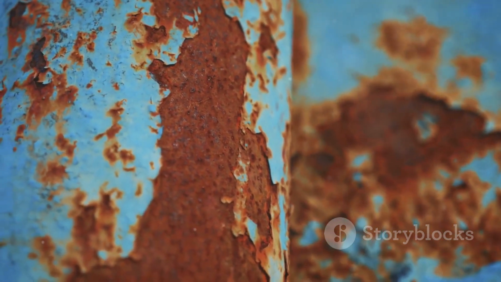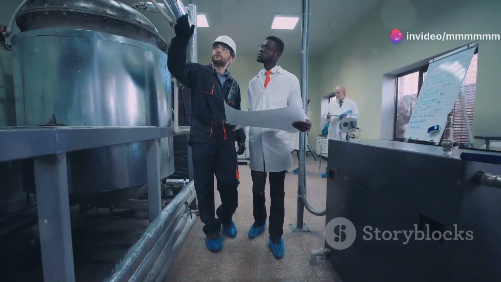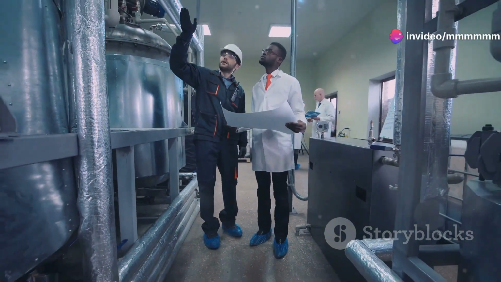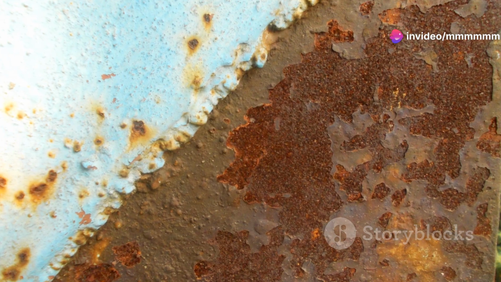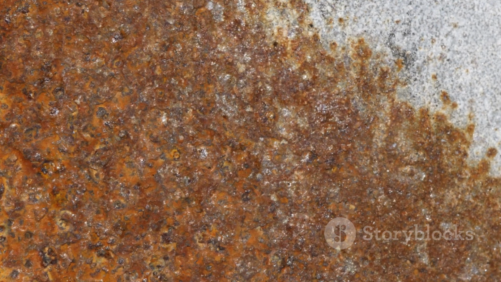exposing the metal again. The Pilling-Bedworth ratio tells us the volume of the oxide formed compared to the volume of the metal it came from. A ratio close to 1 is ideal, meaning the oxide layer fits just right, providing good protection.